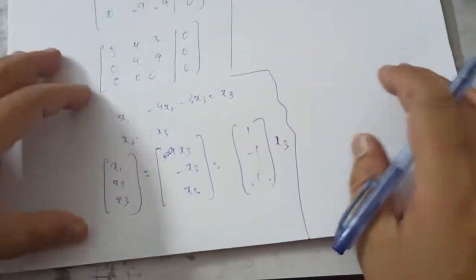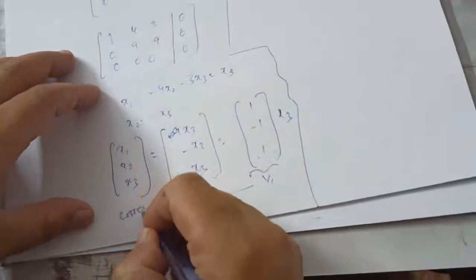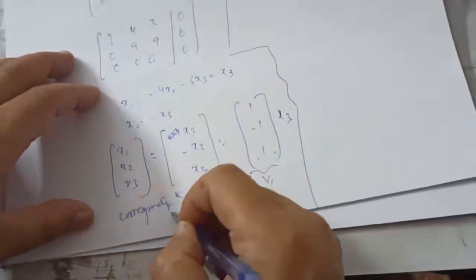Now this is the eigenvector v1 corresponding to lambda 1.